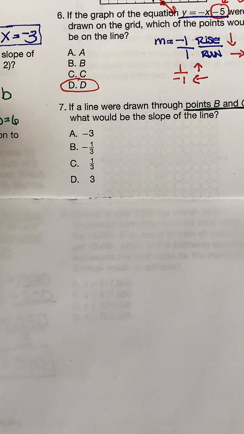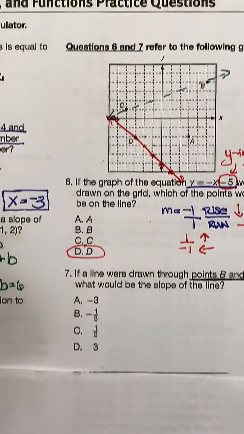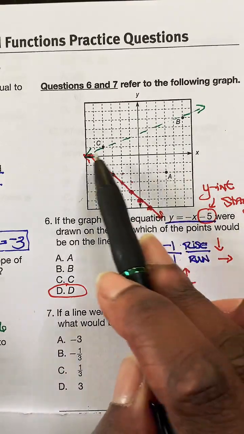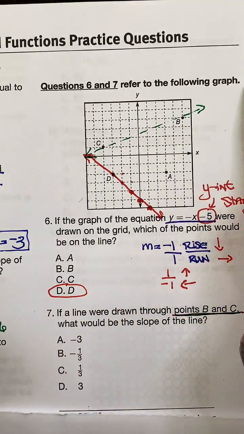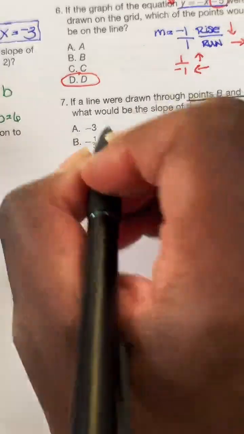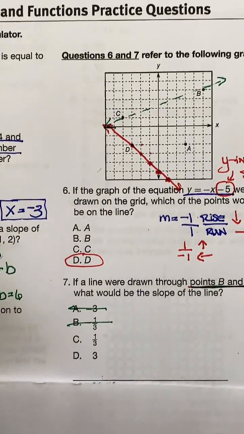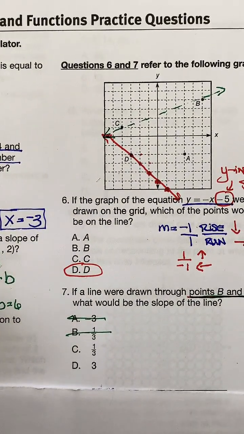Okay. Thank you. Was it Shonda? Thank you. Yes, the negative ones. Yes. So we're going to eliminate A and B because as the X's are increasing, so are your Y's. It's going up. So that's A and B is gone. So now we just need to figure out the pattern.